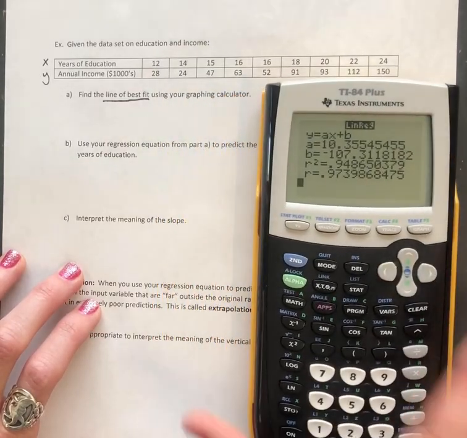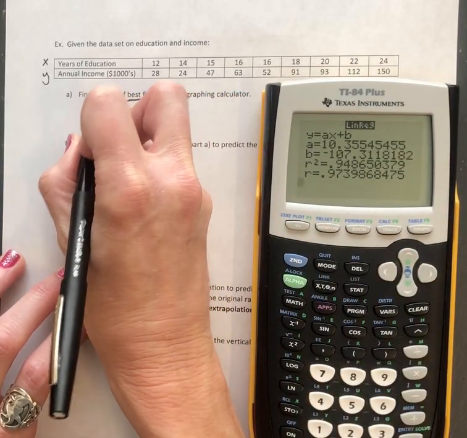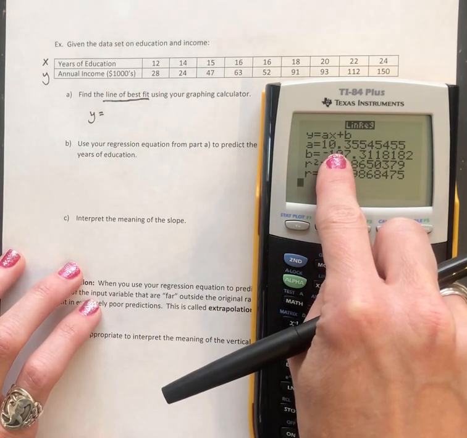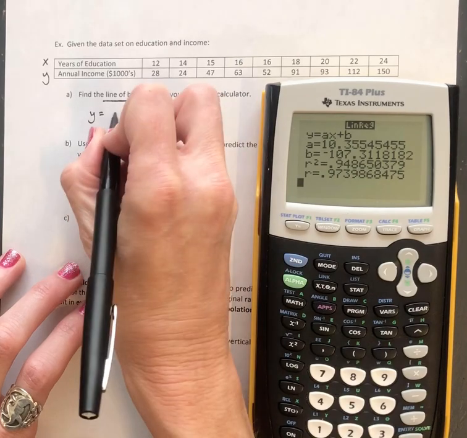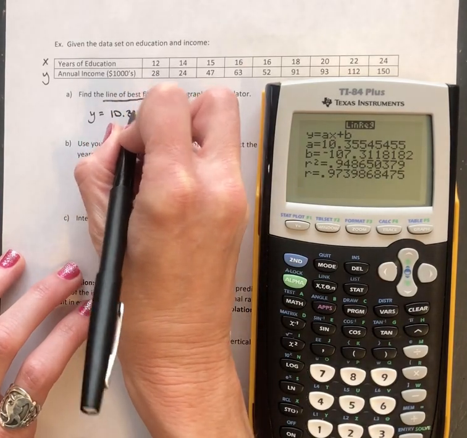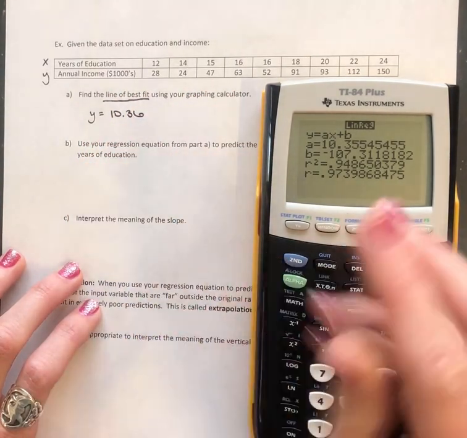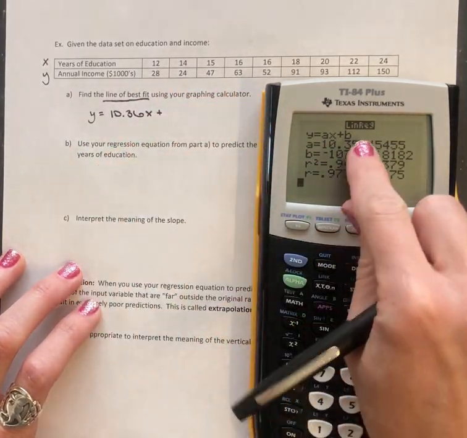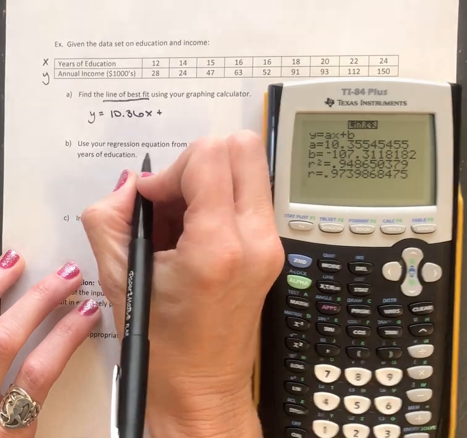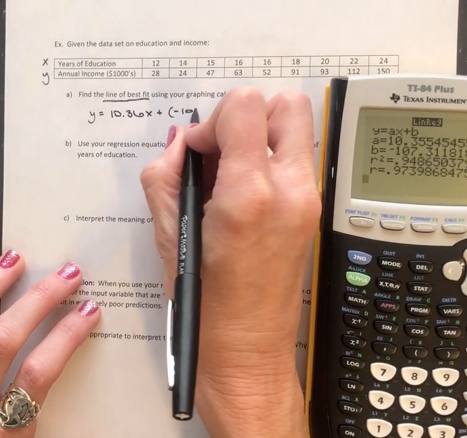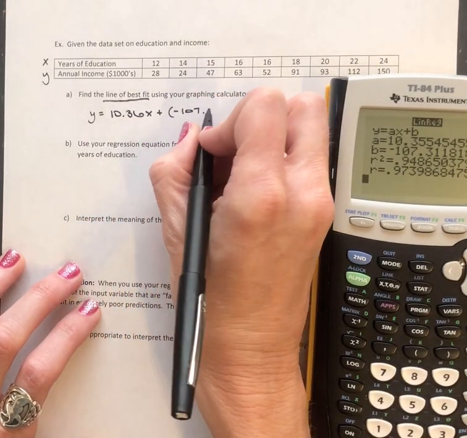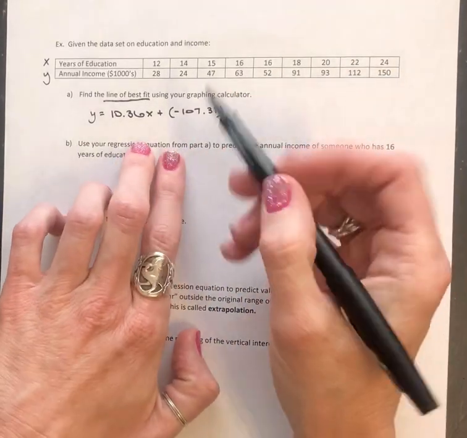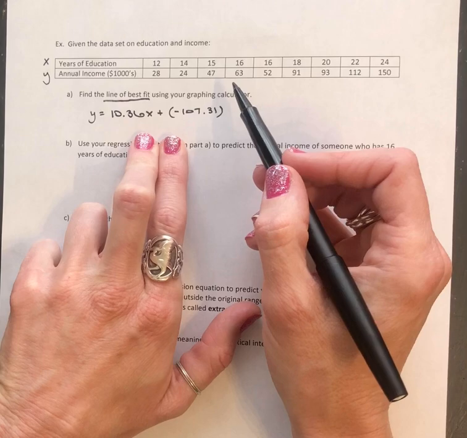And here's what we get. So we have y equals ax plus b, but they're telling us a is 10.36 if we round to 2 decimal places. So 10.36x plus our constant here is a negative 107.31. And so that's our equation that would best fit this data set.